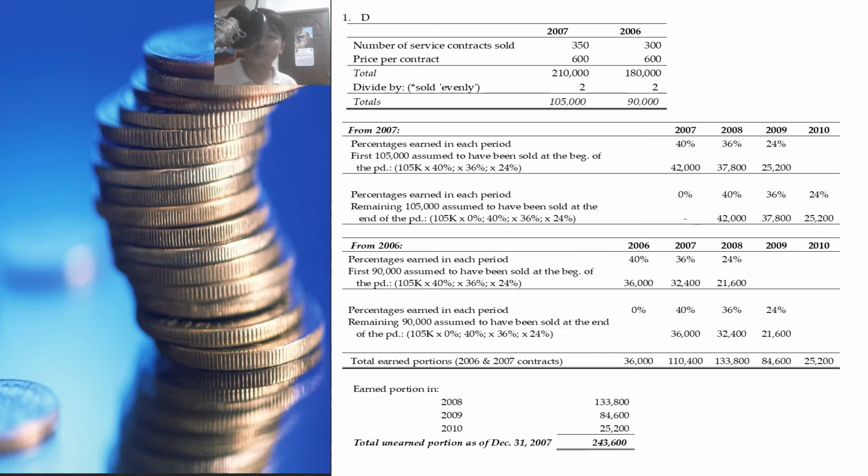So, divided by 2, the total service contract of 210,000 becomes 105,000, and for 2006, the total service contract of 180,000 becomes 90,000, divided by 2. Then we apply the percentages we explained earlier: 40% in the year of sale, 36% in the next year, and 24% in the third year. So we just multiply those.